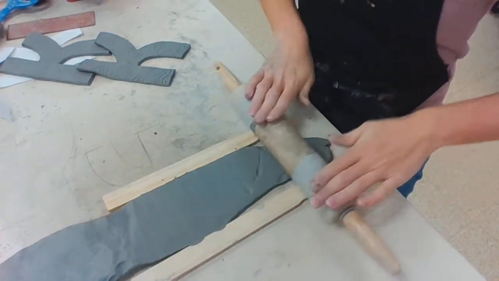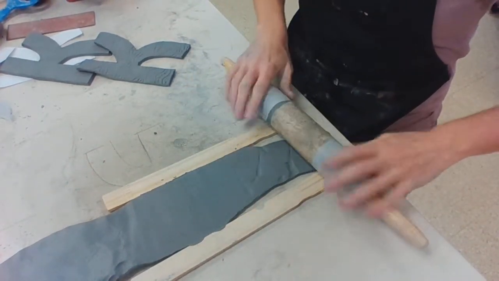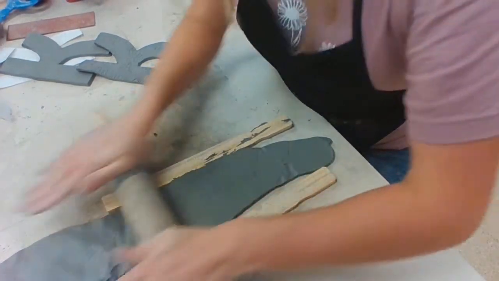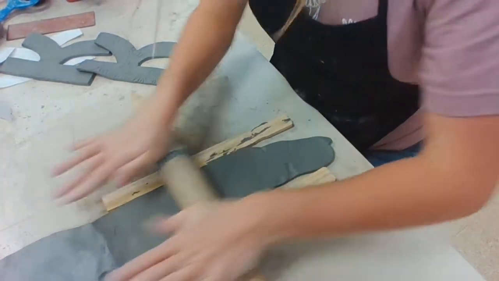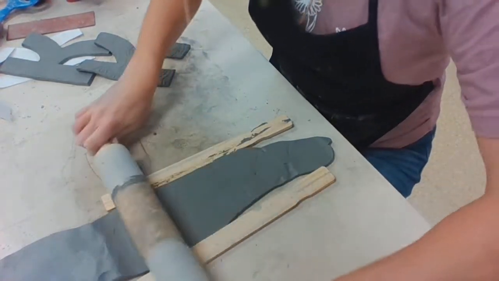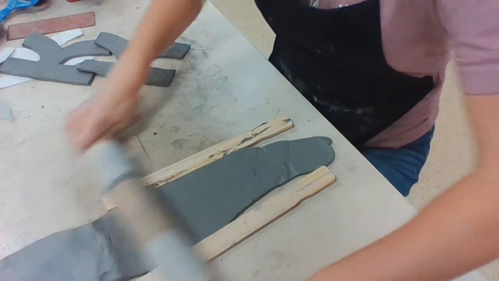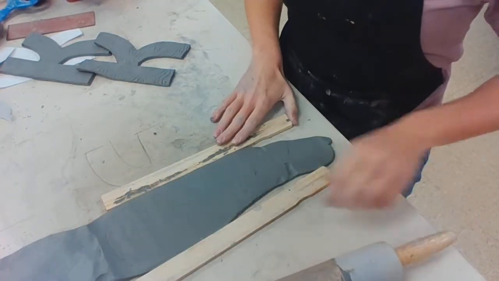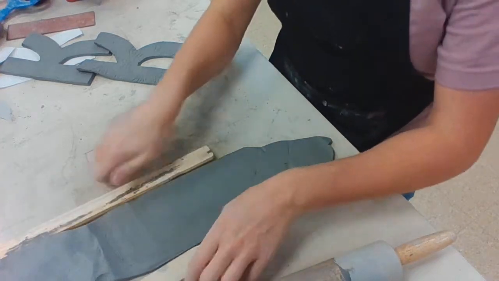Sometimes the biggest thing that happens with slabs is that we don't quite have enough clay. It doesn't quite get long enough. If that happens, you can just make another slab and cut out the parts you need and slip and score it together. But I'm trying my best here to get it into one slab. So I'm going to kind of work with it as I go down.